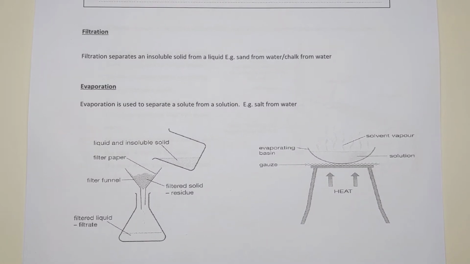So in the first part of this booklet, we looked at the idea of pure substances and impure substances. How if you've got one substance by itself, it's pure. If you've got a mixture, it's impure. Now we turn our attentions to a problem where if you had an impure substance or a mixture of things, how would you get them apart?